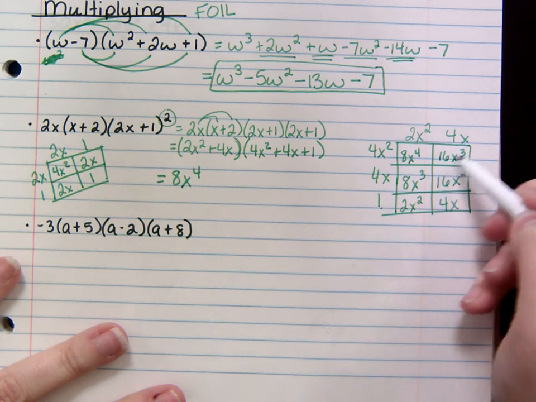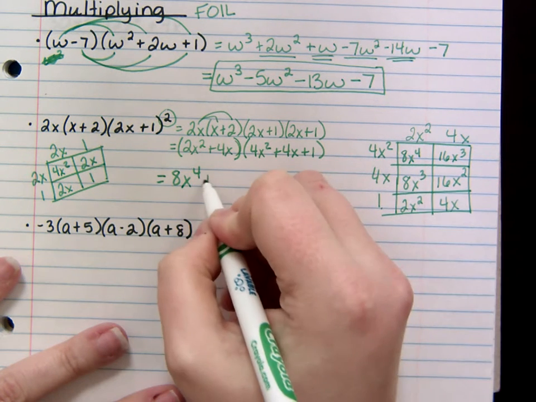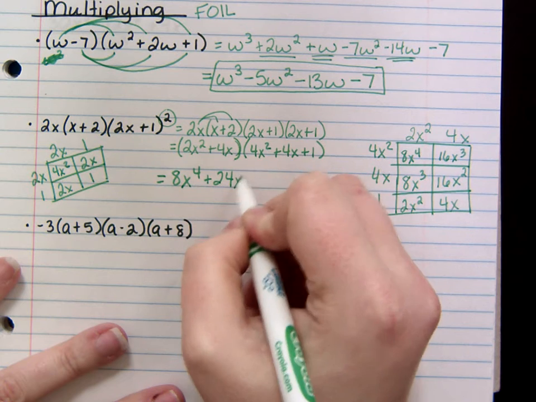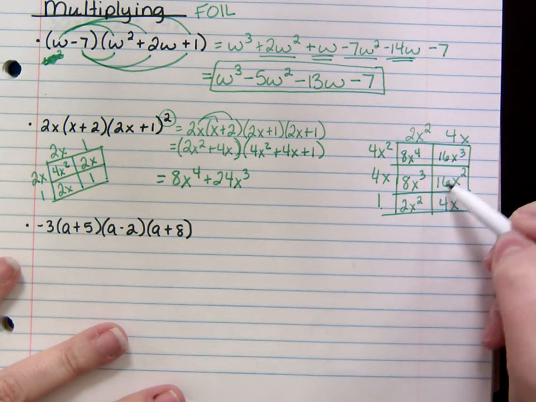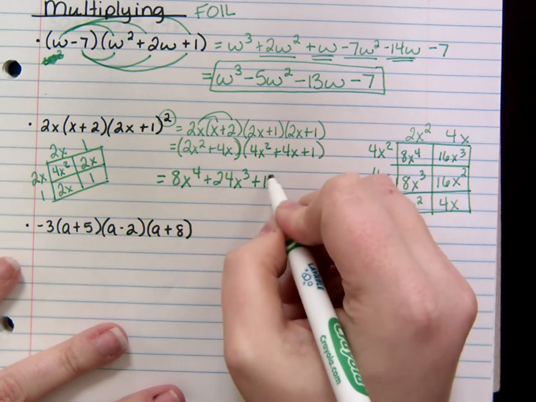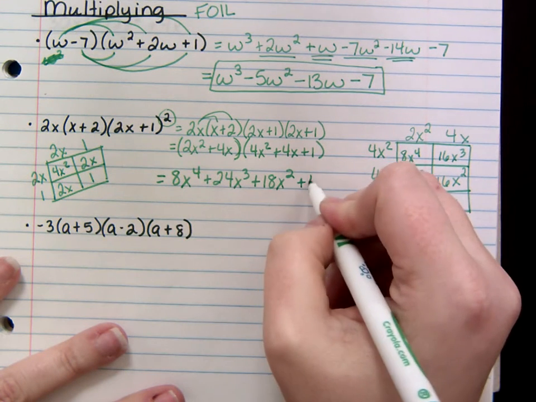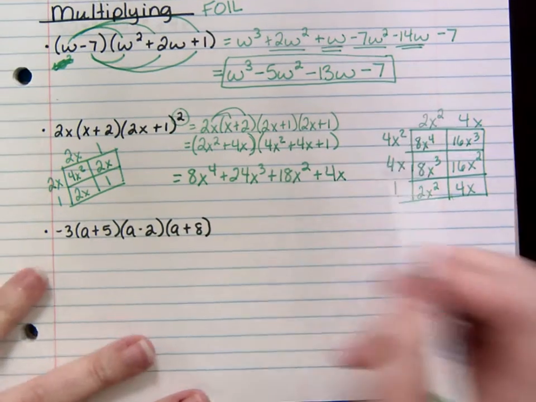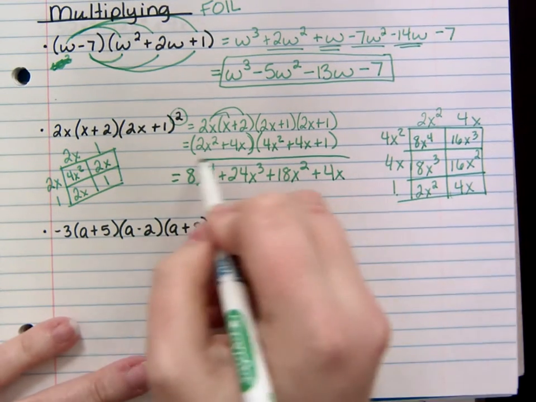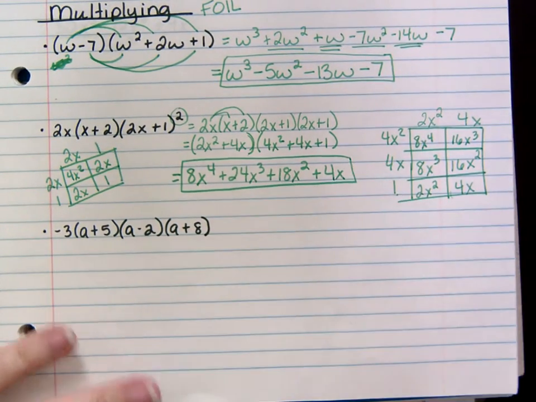8x cubed plus 16x cubed gives me 24x cubed. 2x squared plus 16x squared is 18x squared. And then 4x, there's no other like term for that one, so you just bring it over. And there we have it.